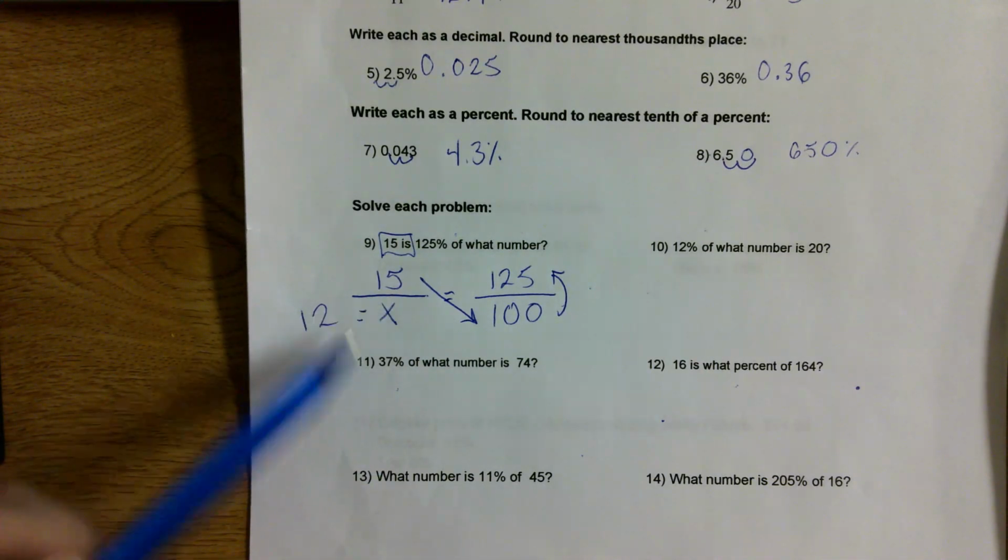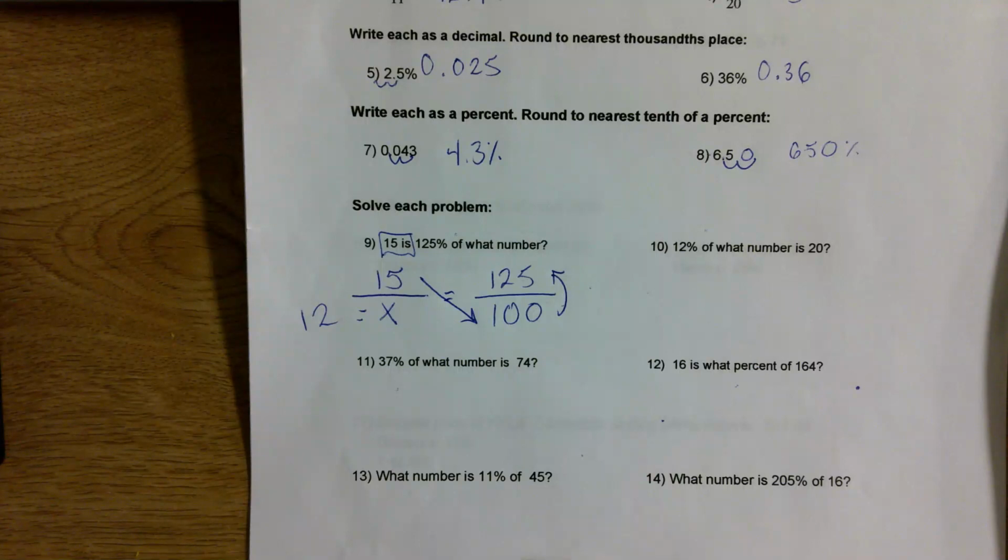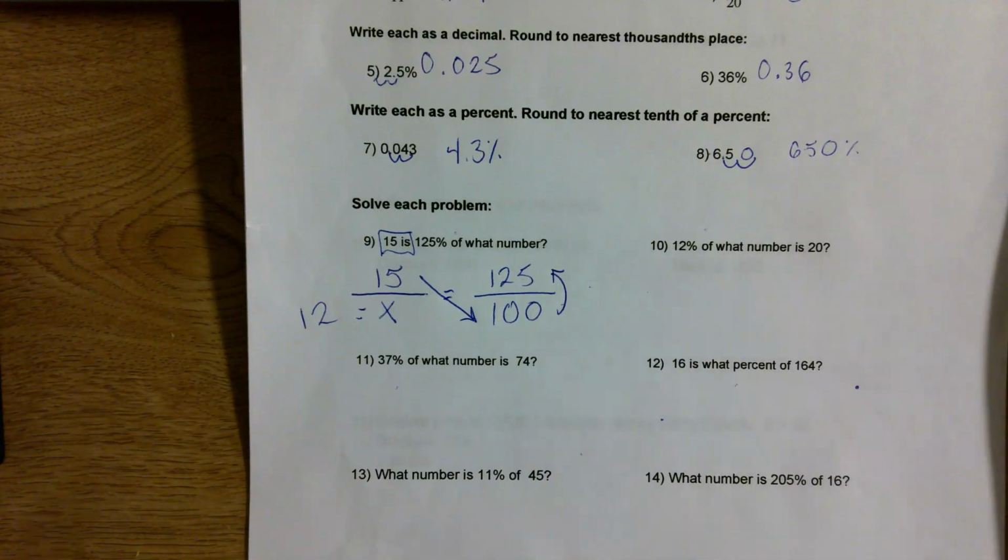Now, this makes sense because 15 is 125% of 12, meaning 15 is going to be more than what our of is. All right, I'm going to pause this here, let y'all check your work, because all of these are going to be solved the same way.